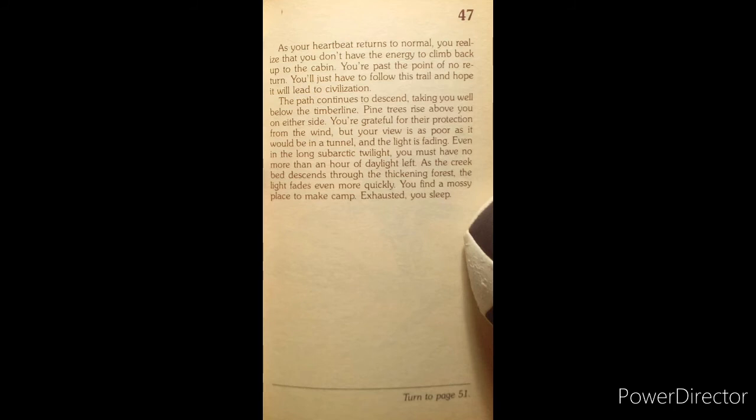As your heartbeat returns to normal, you realize that you don't have the energy to climb back up to the cabin. You're past the point of no return. You'll just have to follow the trail and hope it will lead to civilization. The path continues to descend, taking you well below the timberline. Pine trees rise above you on either side. You're grateful for their protection from the wind, but your view is poor, as if in a tunnel.